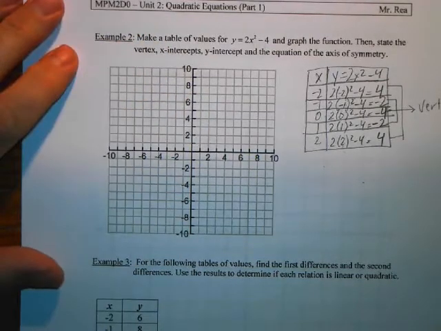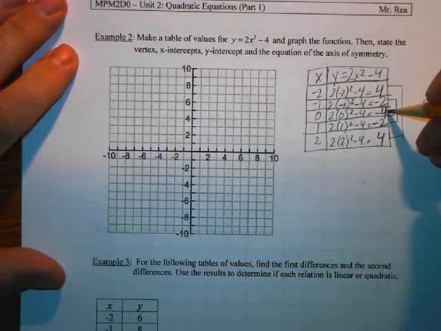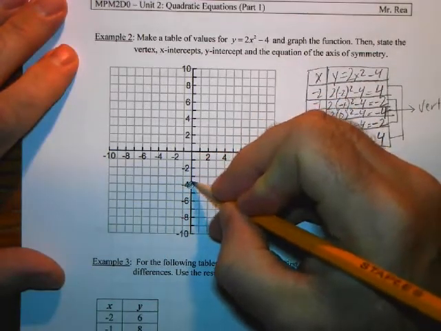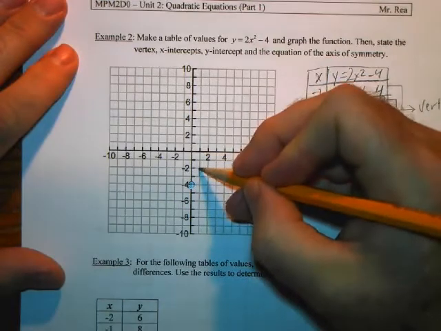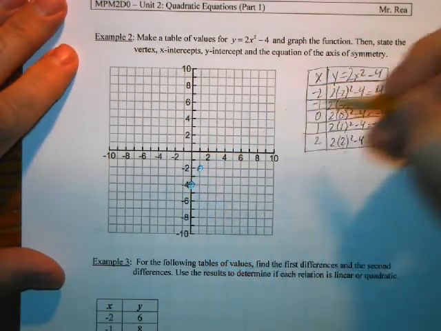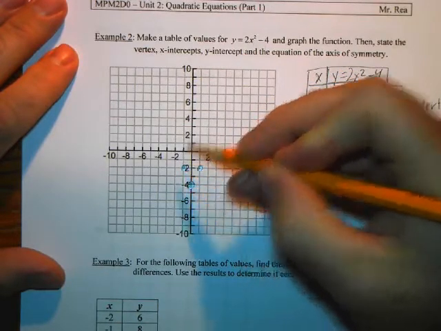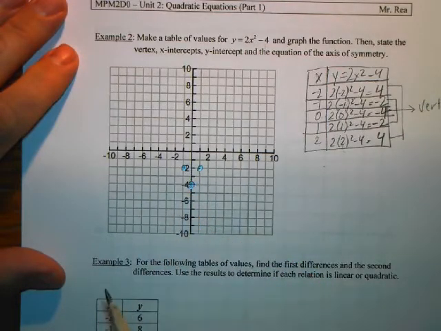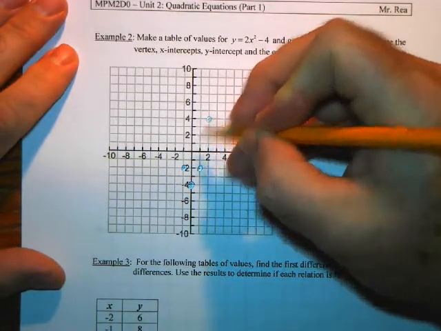We're going to back it up with information from the graph. So let's put our points on. I'm going to put the supposed vertex on first. So that's 0, -4. And then I've got at 1, I've got -2, so 1 down here. And then if I go back to -1, I've got that mirror point. That's what we call these points. So remember how the points are exactly the same distance across from each other. And then for 2, I have 4, and -2, I also have 4. So 2, 4, and -2, 4 is up here.